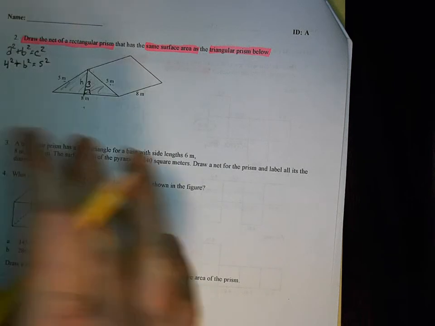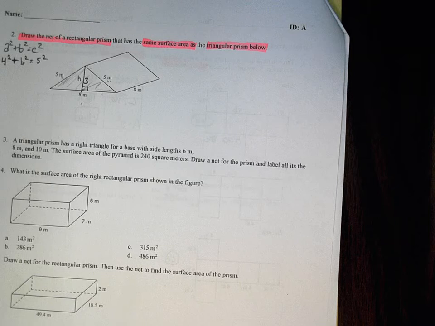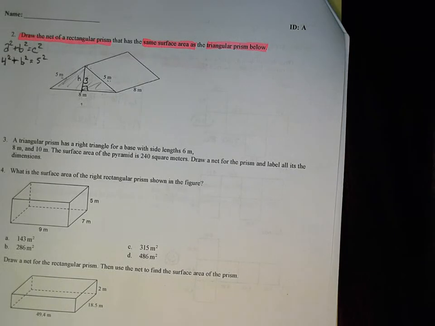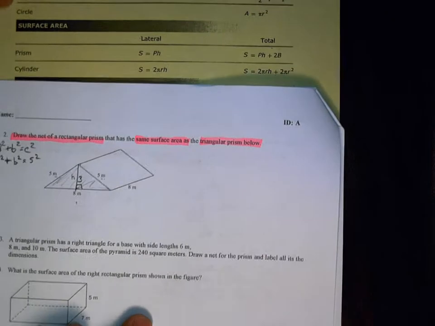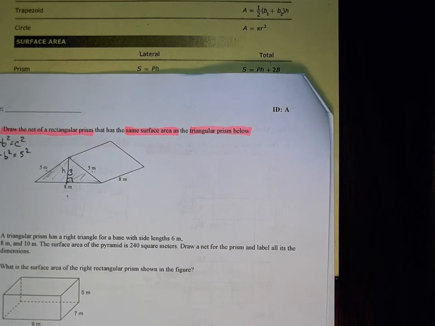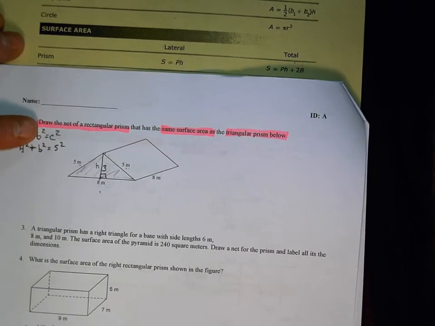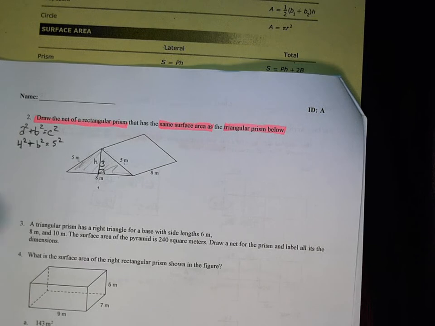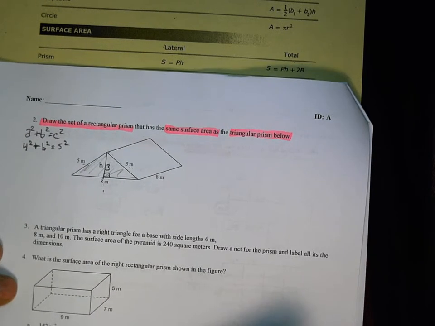Now we have all our measurements. We can now find the surface area real easy. We're going to use that yellow sheet you have. What is the surface area? What's the surface area of a prism?